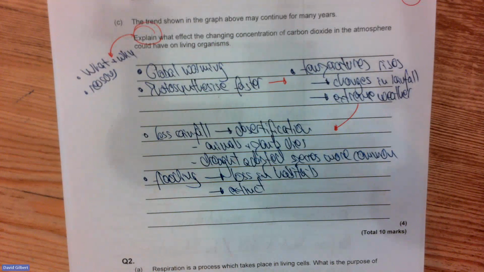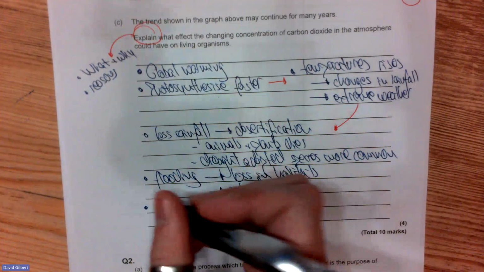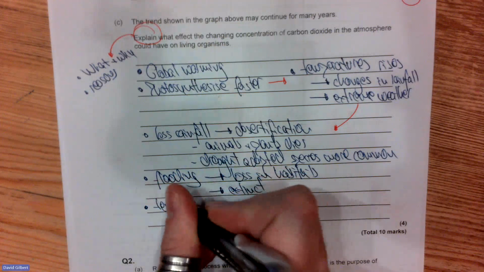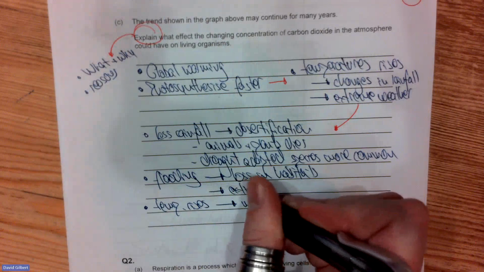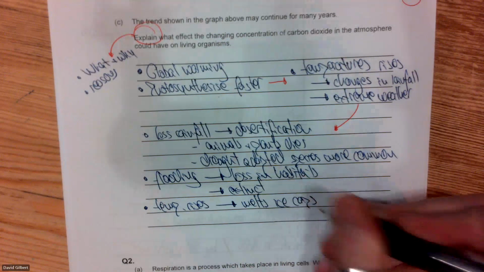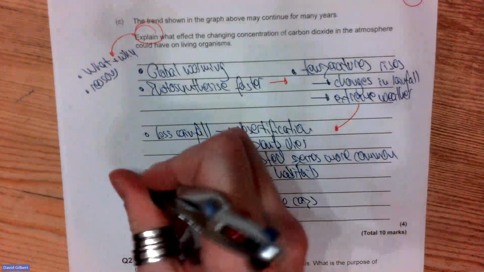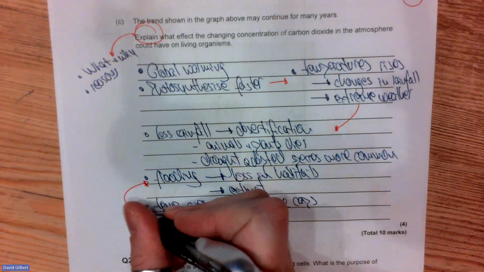Where else could you get marks? Well, think about the idea around temperature changes. The temperature rises, what does it do? It melts the ice caps. And what does that lead to? Well, it leads back to these points. Causes flooding, loss in habitats, extinction. Now, animals try to survive.